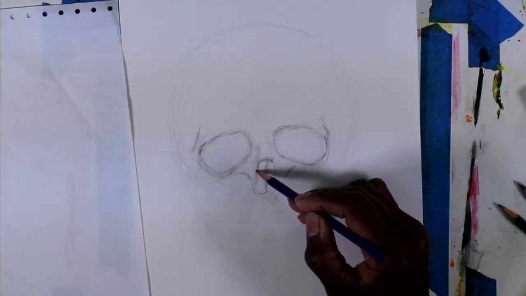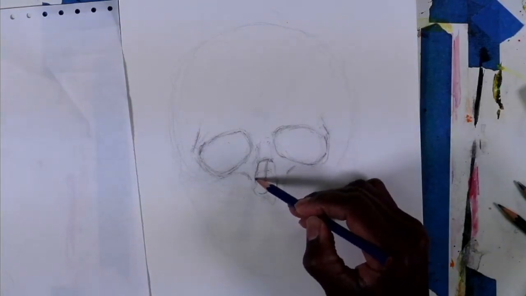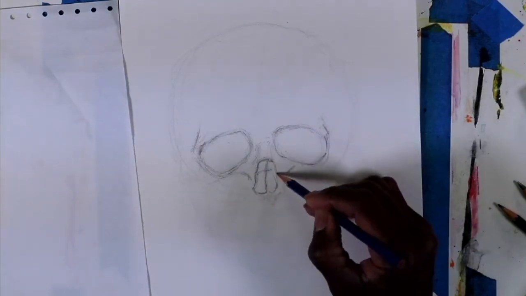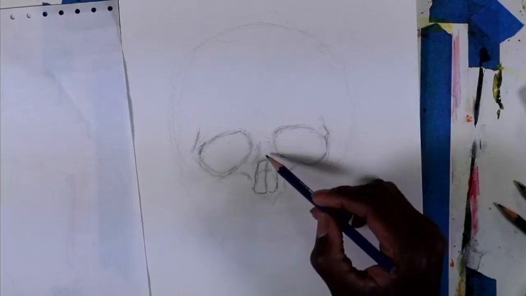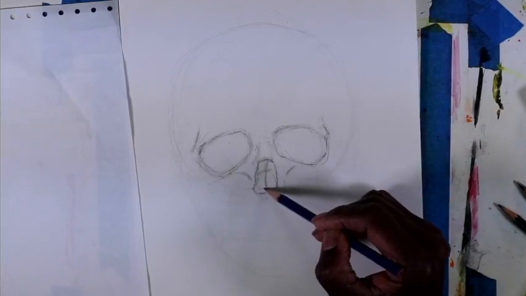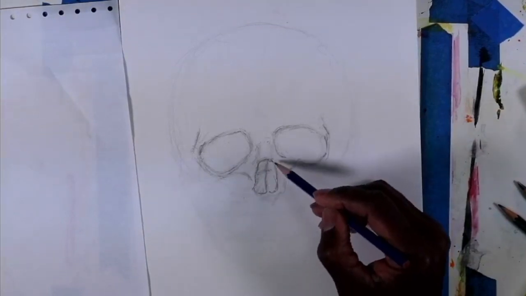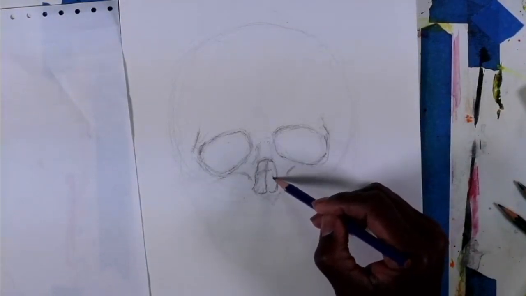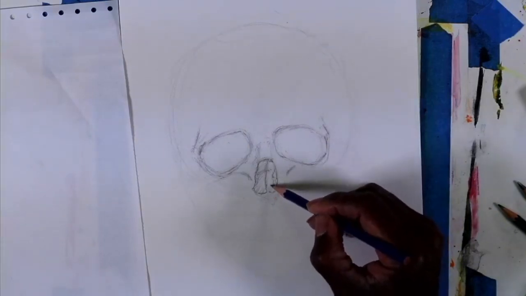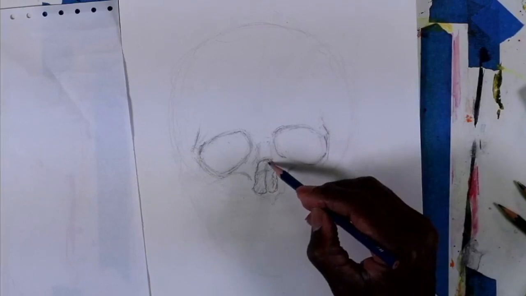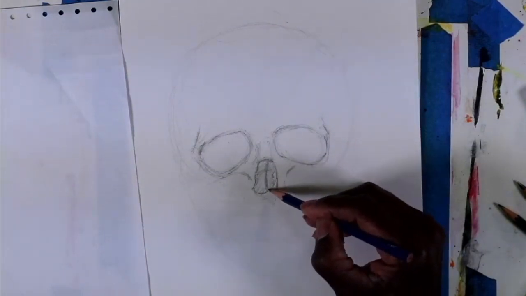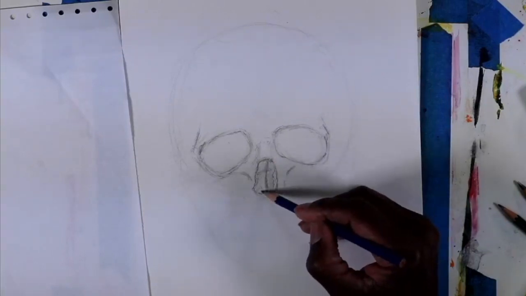Now there's some lines that curve. This bone is curvy. They don't curve the same way though. It's not the mirror image. I'm just going to shade in here a little bit. And from my point of view, I can see some of the things that's going on inside the nostril. I'm just going to indicate that that's going back in space.